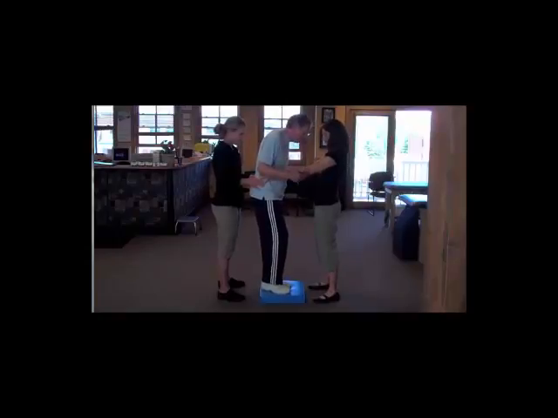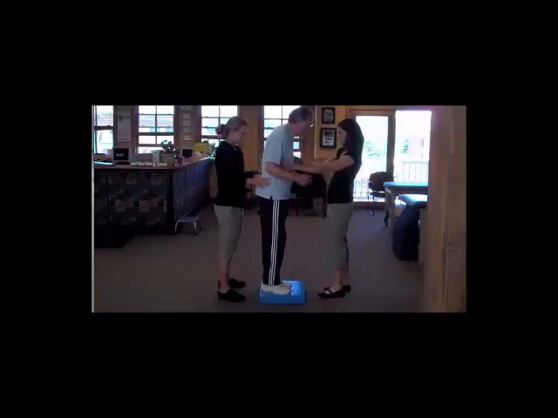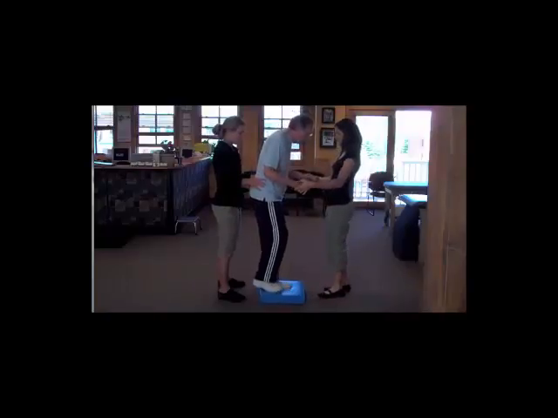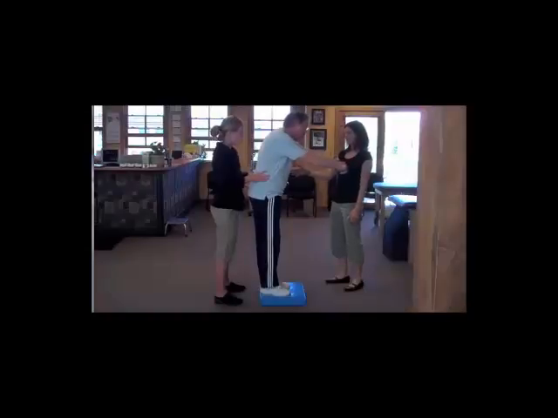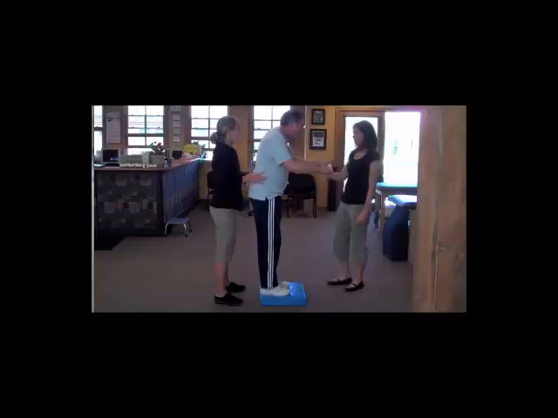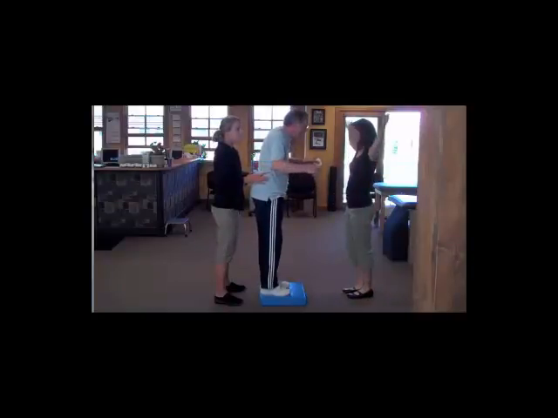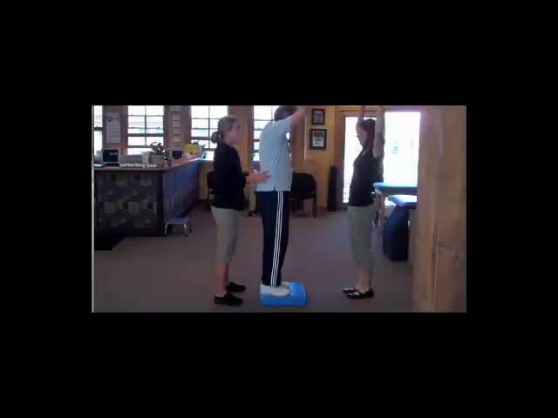So go ahead and stand nice and tall, Peter, and then move those arms forward and back. Good. And then now go ahead and come up and come back down.